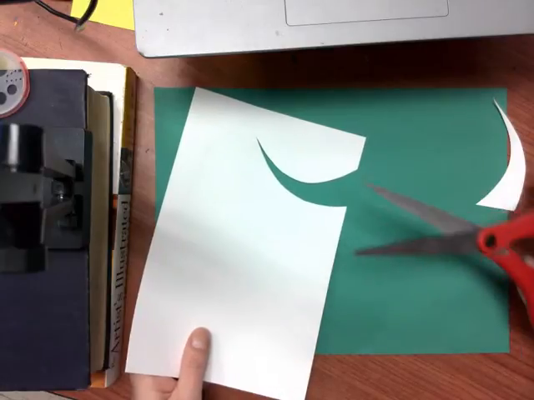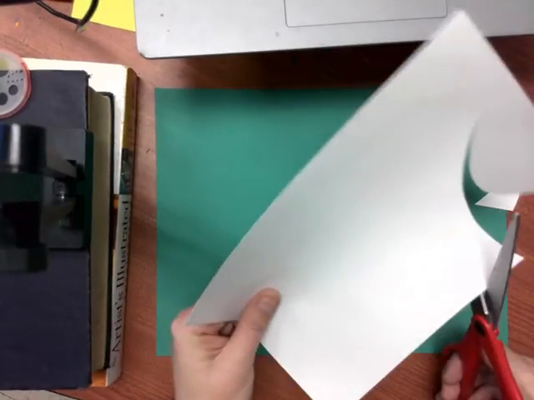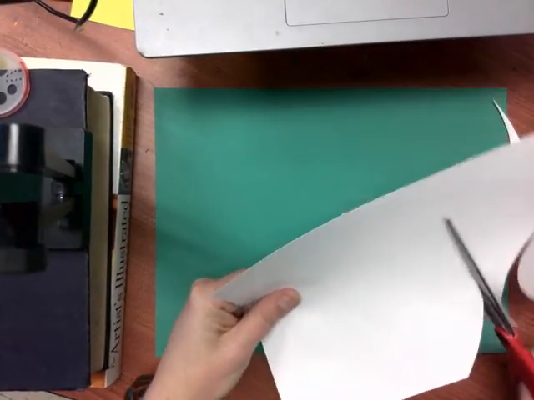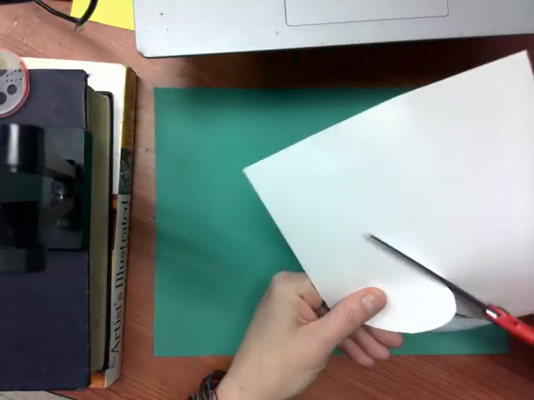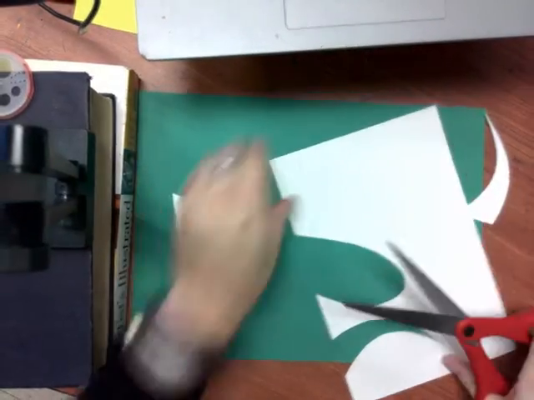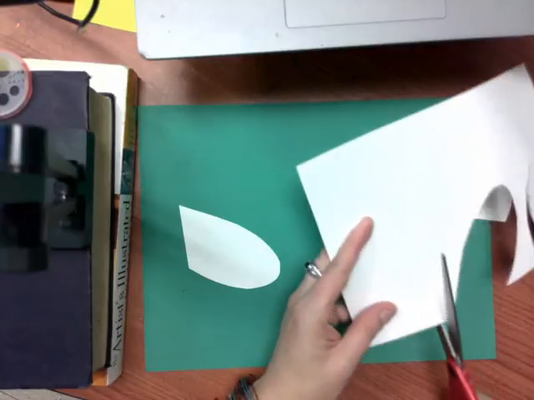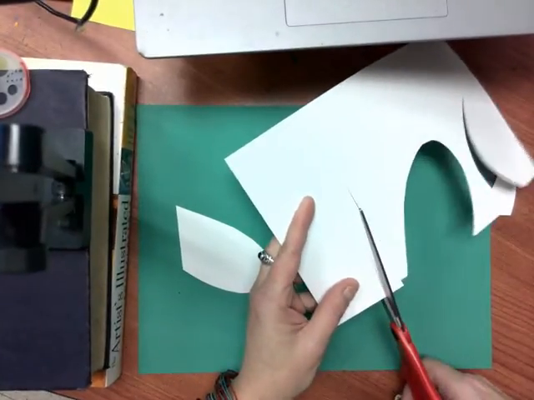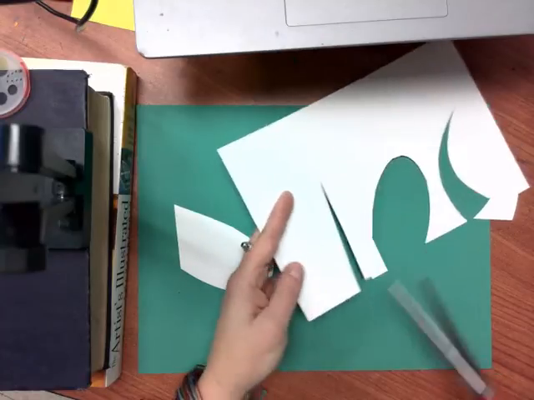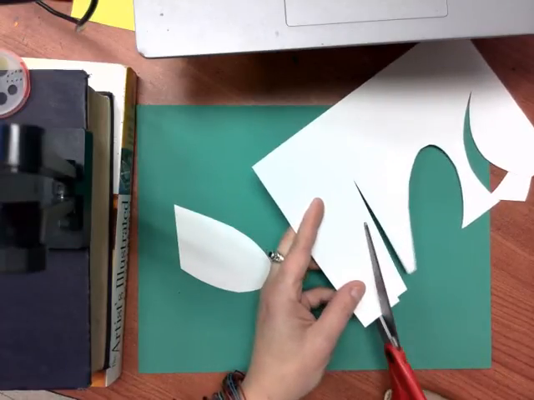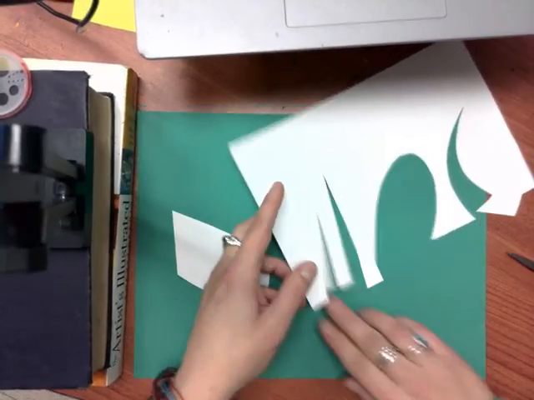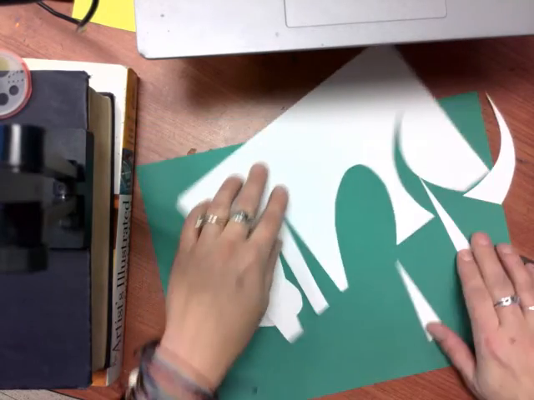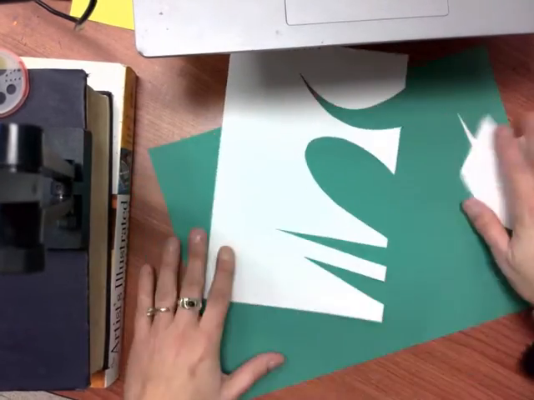I don't want to trim them or do anything once I cut them out. And leave space between each one. Alright, so I want to keep my pieces.